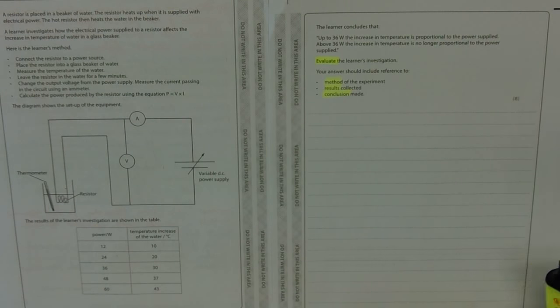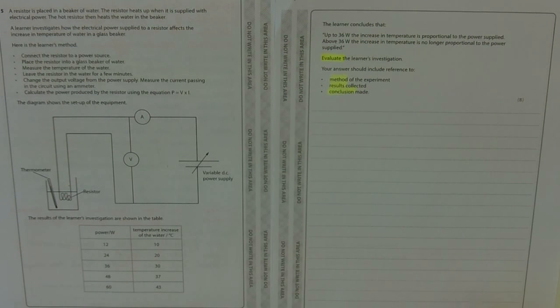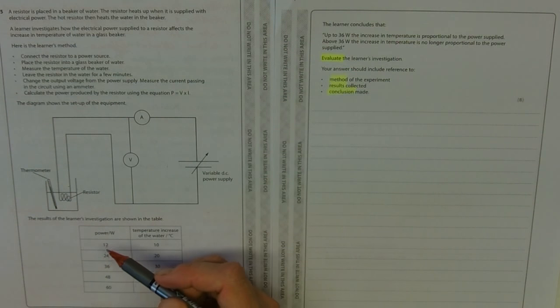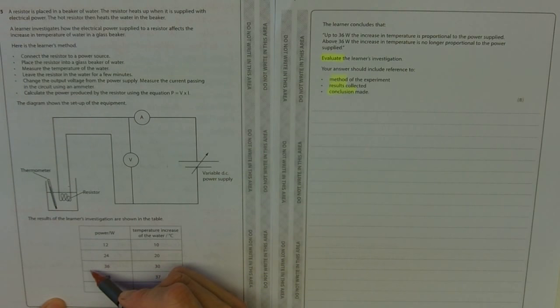And the learner has concluded that up to 36 watts, so there's the power there, there's a proportional increase in the temperature, and above 36 down here it's no longer proportional.